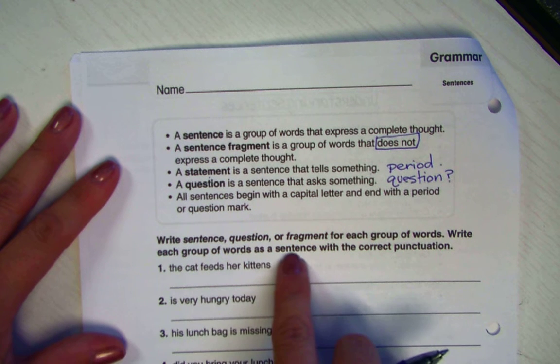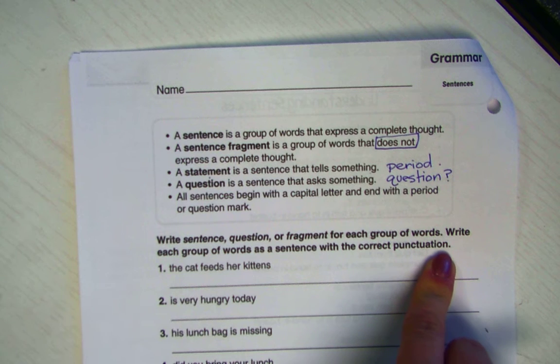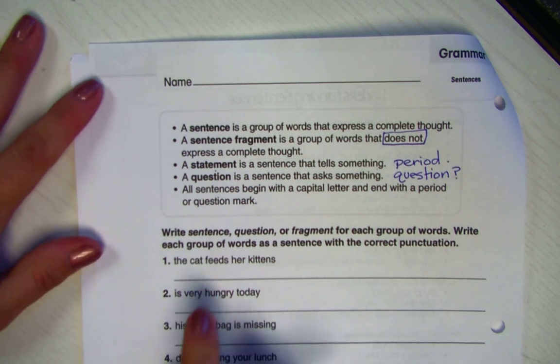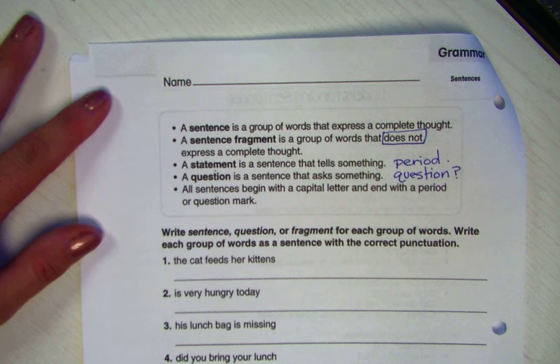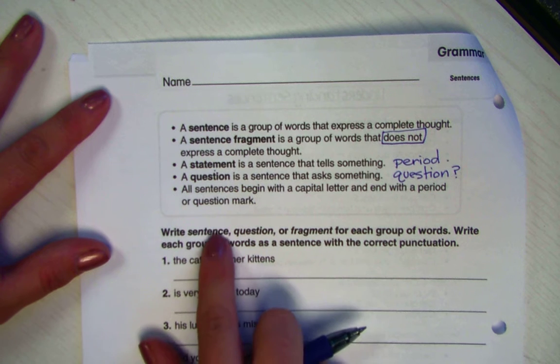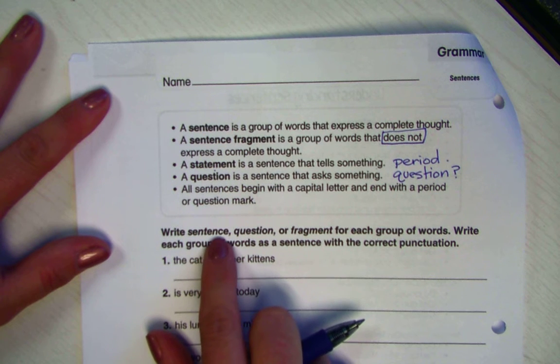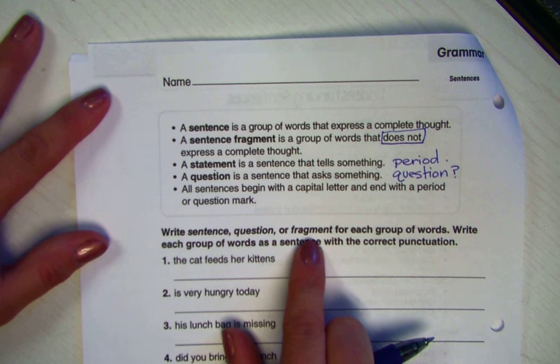Write each group of words as a sentence with the correct punctuation. As you notice, these sentences do not have a capital letter and they don't have end punctuation. So you will need to decide whether it is a sentence, a statement, a question, or a fragment.